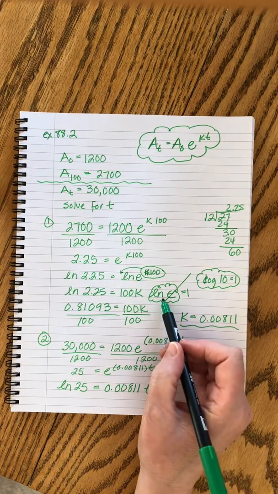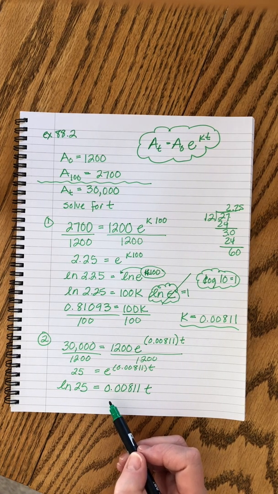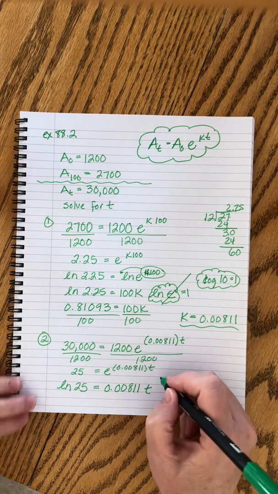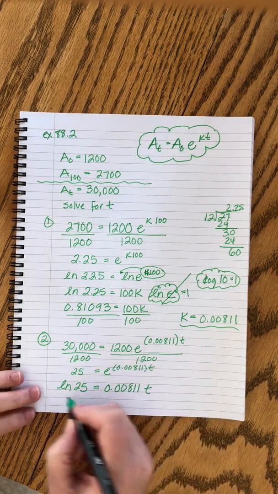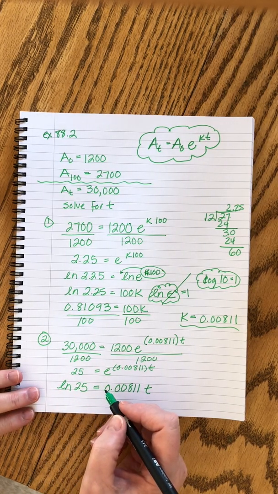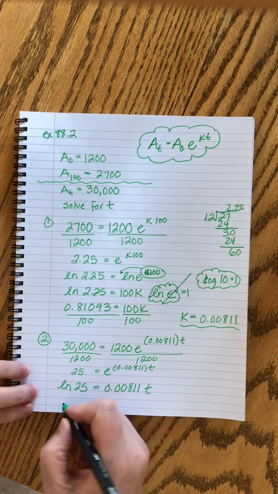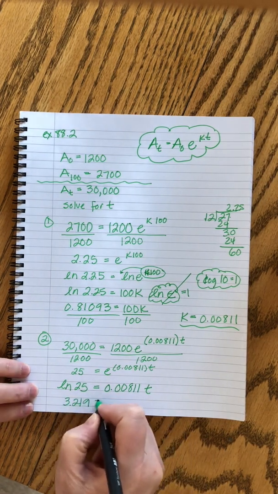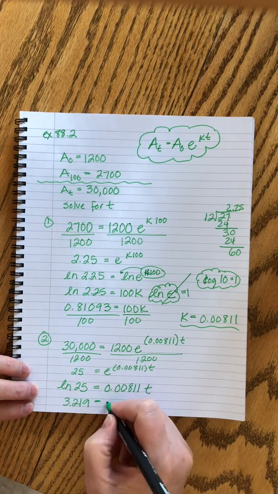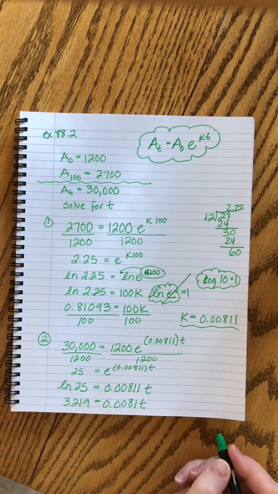All right, so I'm not showing this step, but that's what's happening here again. I hope that doesn't confuse you. Okay. Now we divide, we get a calculator value for that, and it is, oh, I'm looking at the wrong place, 3.219. 3.219 equals this 0.0081 t.